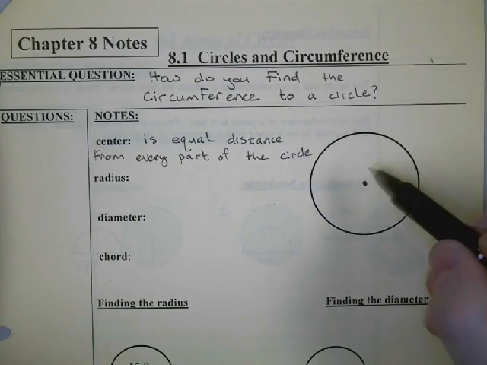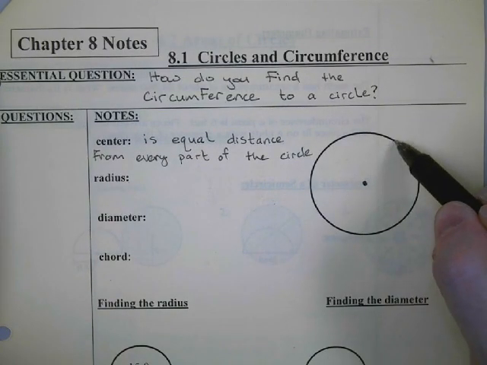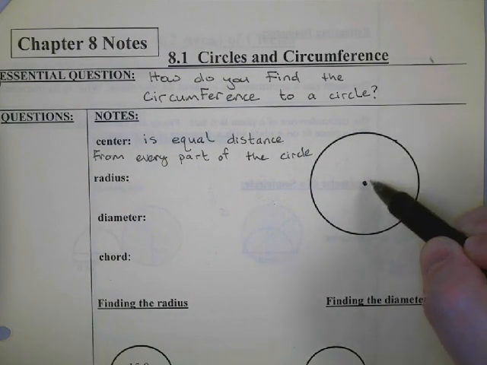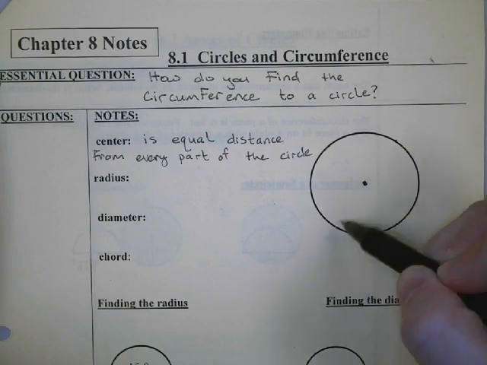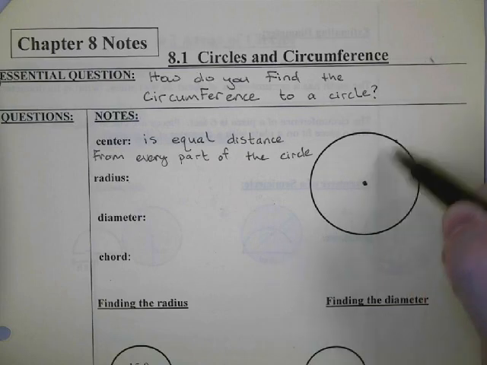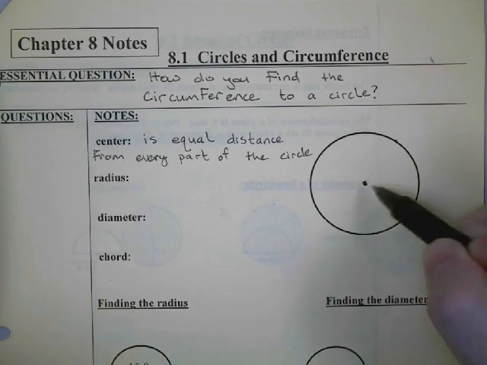And what that means is that if I go to this part of the circle, it's an equal distance to the center as if I went from this part of the circle. Or if I went from the center to this part of the circle, all those distances would be exactly the same.